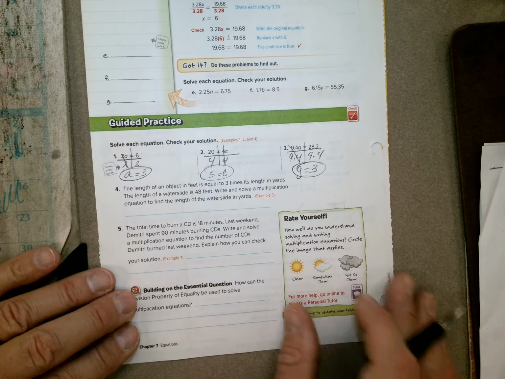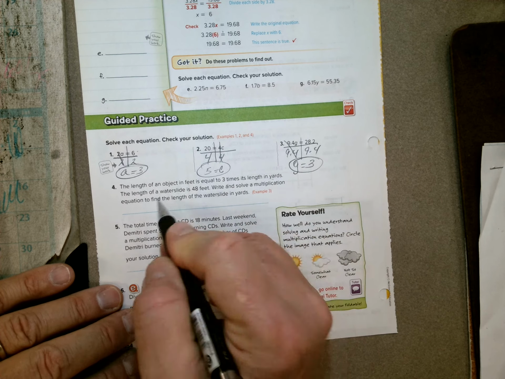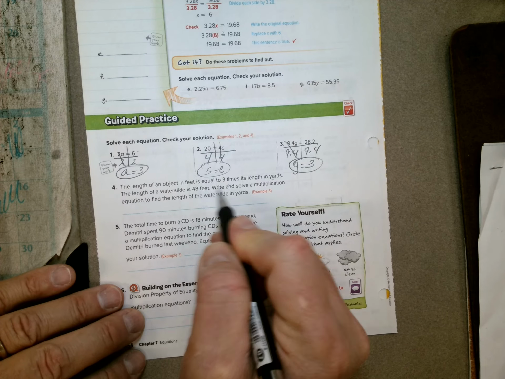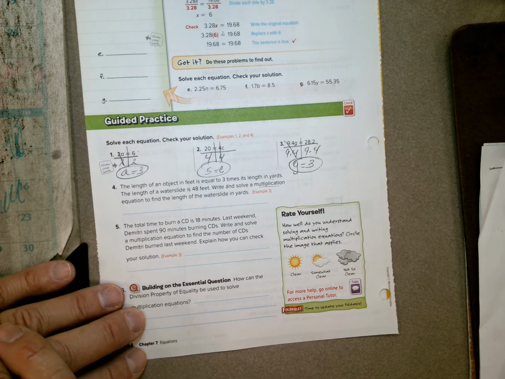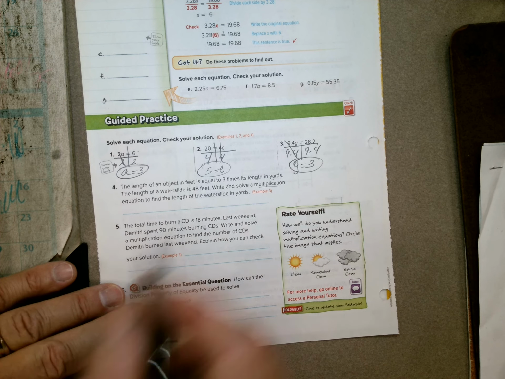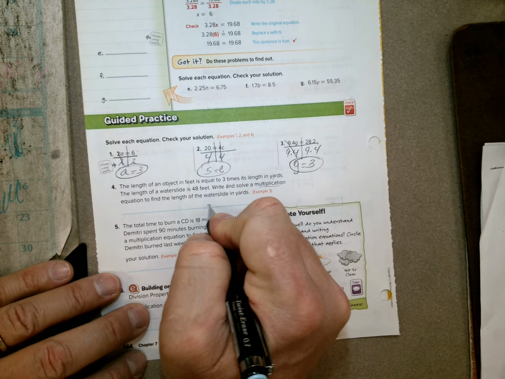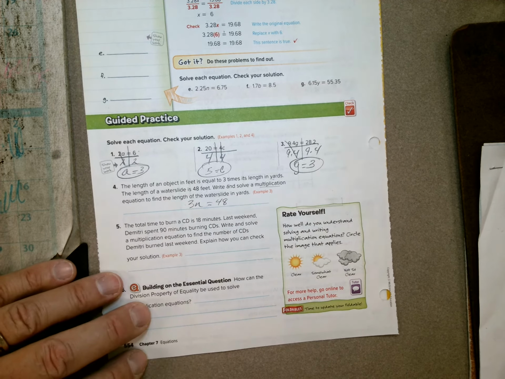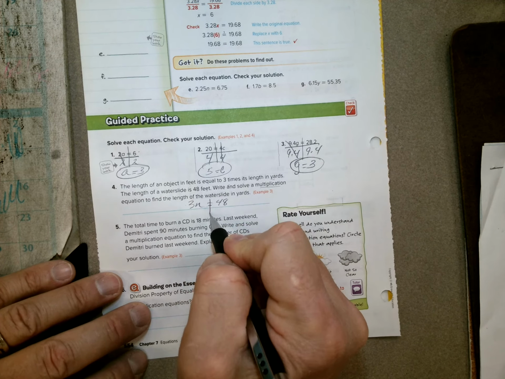Number 4. The length of an object in feet equals 3 times its length in yards. The length of the water slide is 48 feet. Write and solve a multiplication equation to find the length of the water slide. Okay. Well, so when I see this, I see the length is 48 feet. It's 3 times that number, right? So I'm going to go ahead and set it up.